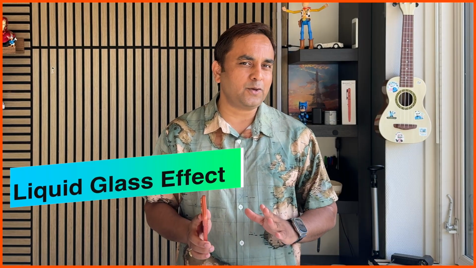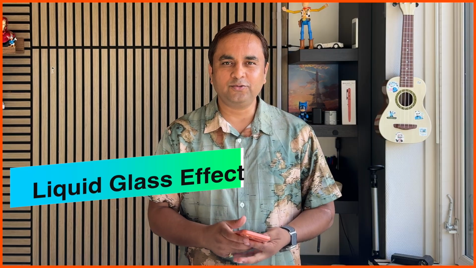If you have an iPhone and you want to change the liquid glass effects, it's a very easy and simple process. How to do it? Let's start on my iPhone. First of all, I'll simply show you my liquid glass effect like this. And if you want to change this effect, it's very easy.